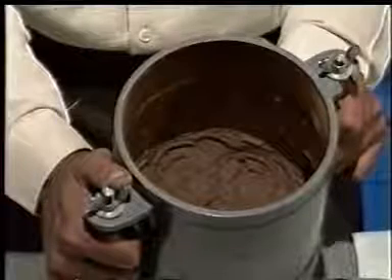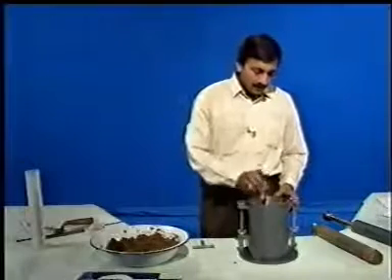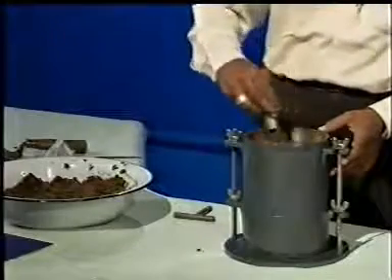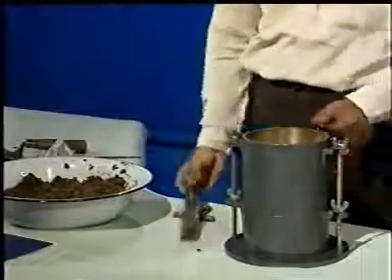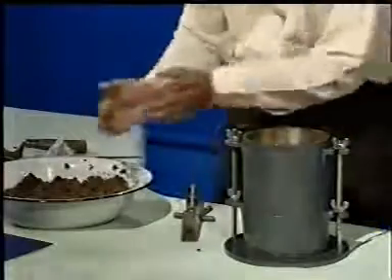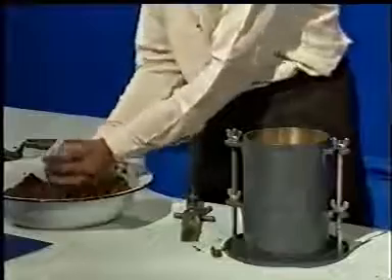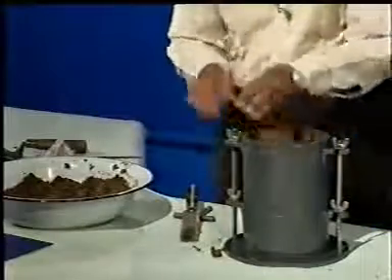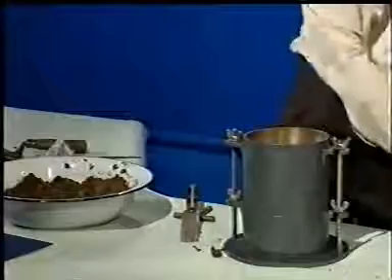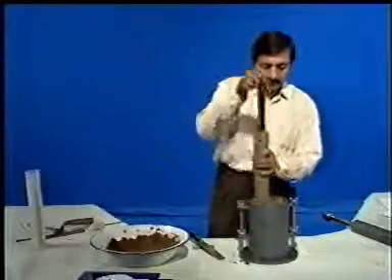After compacting the layer, scratch the top surface of the layer and add more soil for the subsequent layer. Compact in a similar manner.